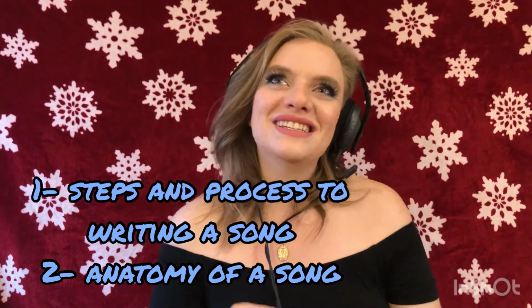So what's really cool about this is that I actually had to Google what the anatomy of a song was because I was like, oh, I actually don't really know. Like, I know that there's a verse and a bridge and a pre-chorus and chorus and whatever, and that each song is different. But I did actually Google, what is the anatomy of a song? Because I want to make sure that I'm saying the right thing.